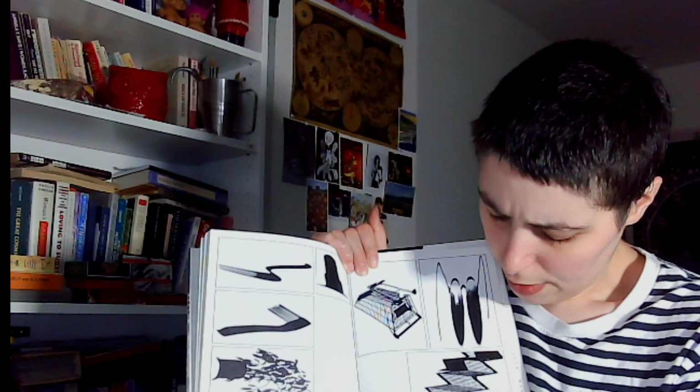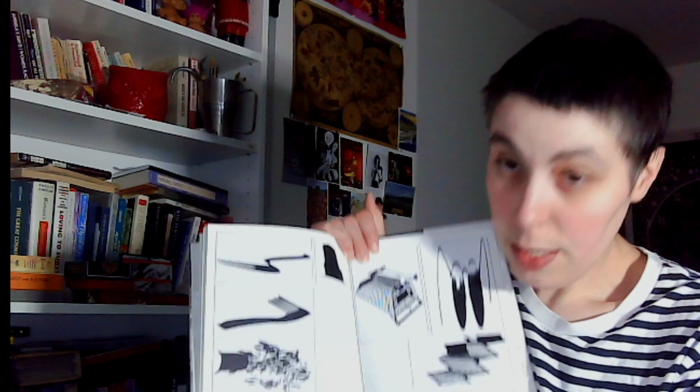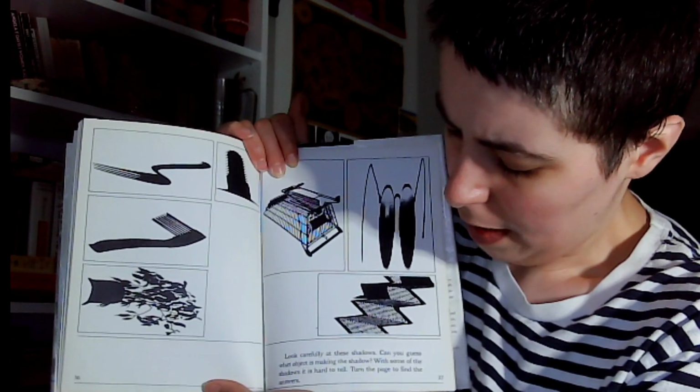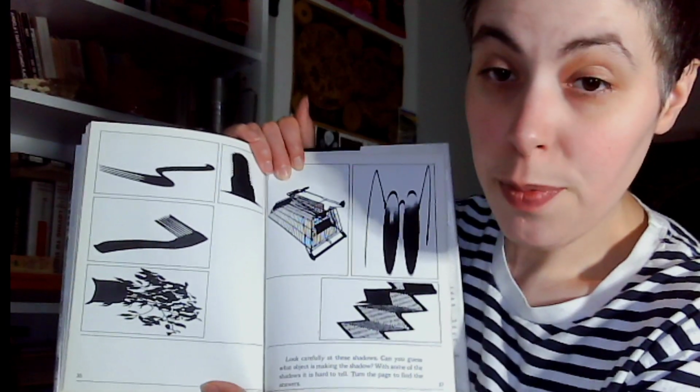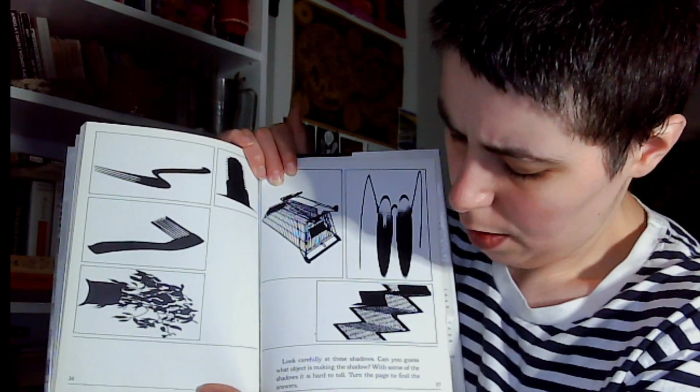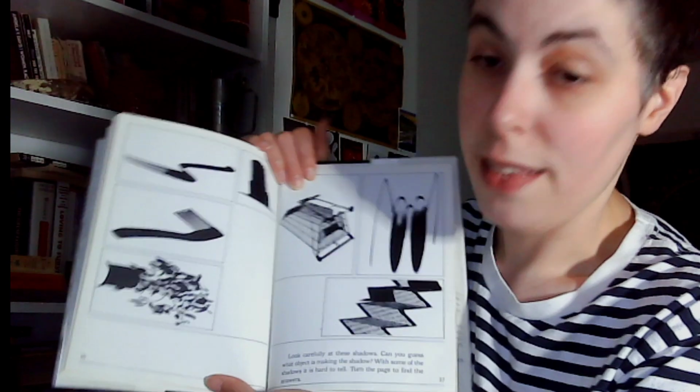Look carefully at these shadows. Can you guess what object is making the shadows? With some of the shadows, it is hard to tell. Turn the page to find out the answers.